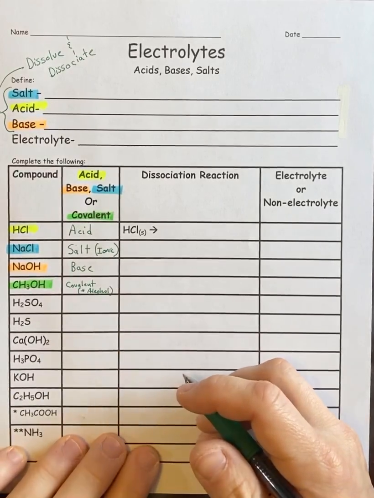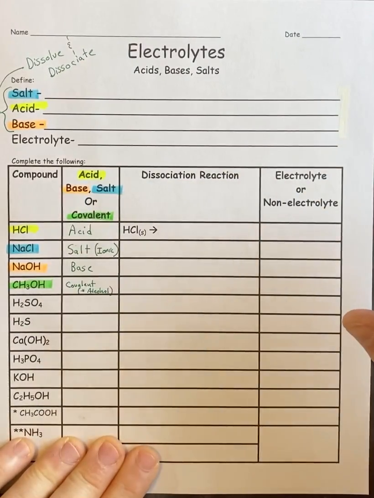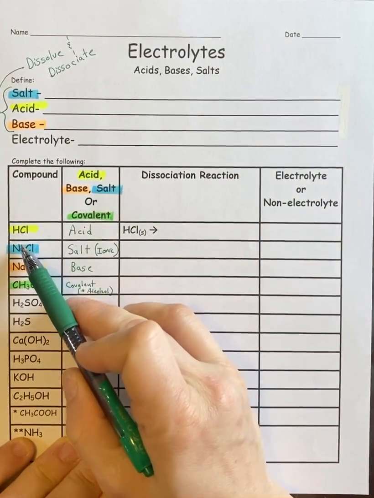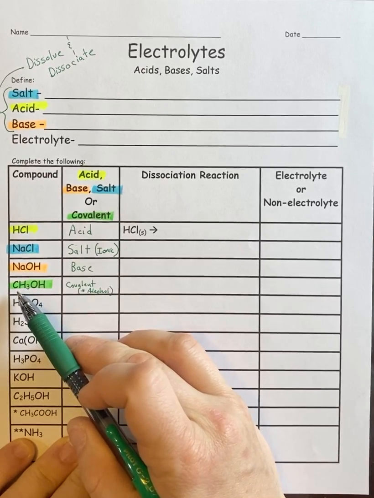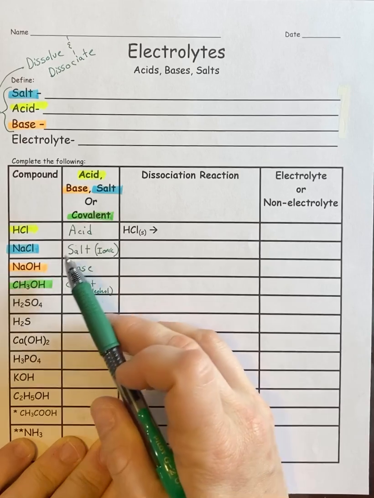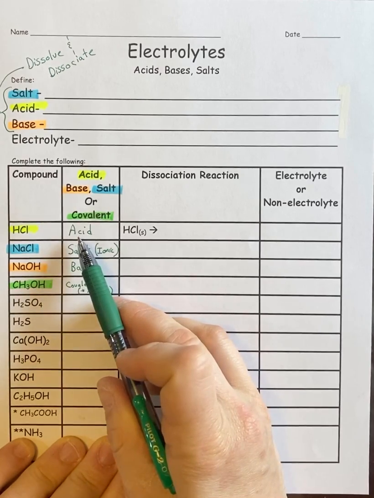But basically, how to do the work. The definitions are in the notes. I'm not worried about that. For the compounds, all you have to do is figure out if they're acid, bases, salts, or covalent. And the way you do it is pretty simple. The acids are on table K. The bases are on table L.